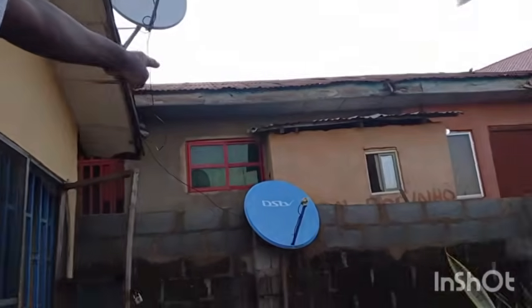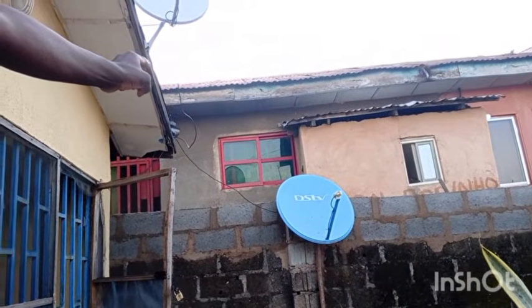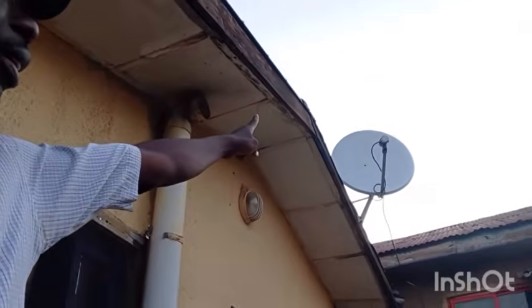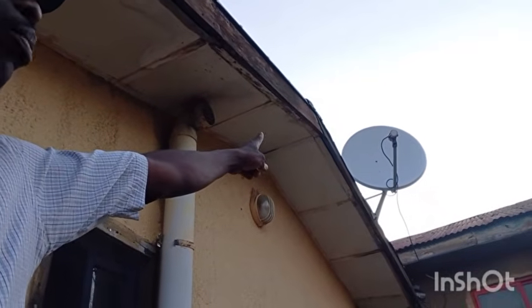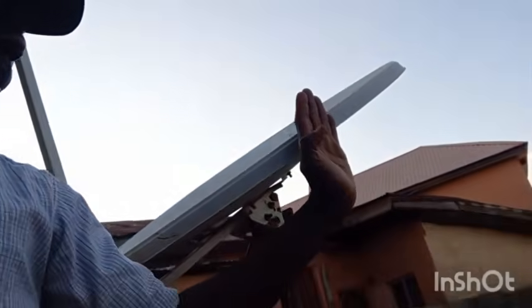So look at that dish over there. That is DSTV, it's a pay TV, 36 degree east. While this one up there is SLTV, 51.5 degree east. So definitely, from the look of things, the dish at 7 east, we have to move it to this place.